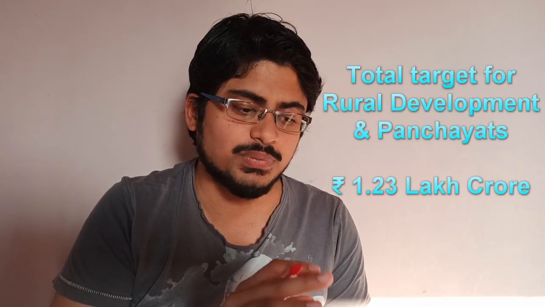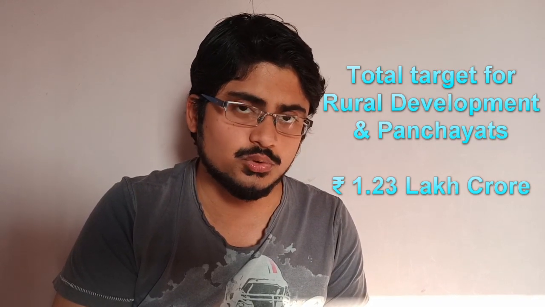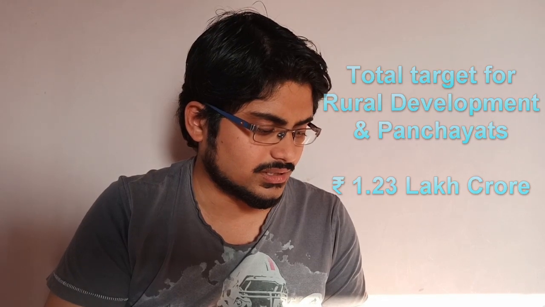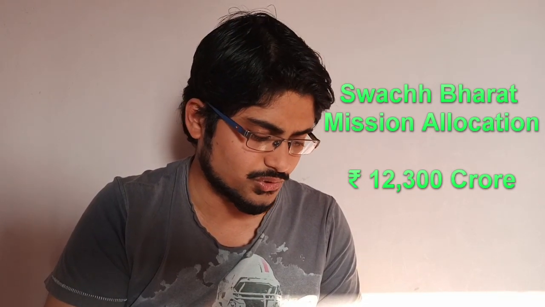So the next figure is the target for the agricultural and the irrigation sector. The target is 2.83 lakh crore. The next target is for rural development or the Panchayat Ministry. This target has been set at 1.23 lakh crore. The next thing is the open defecation free and the Swachh Bharat mission. So for the Swachh Bharat mission, the allocation is 12,300 crores.